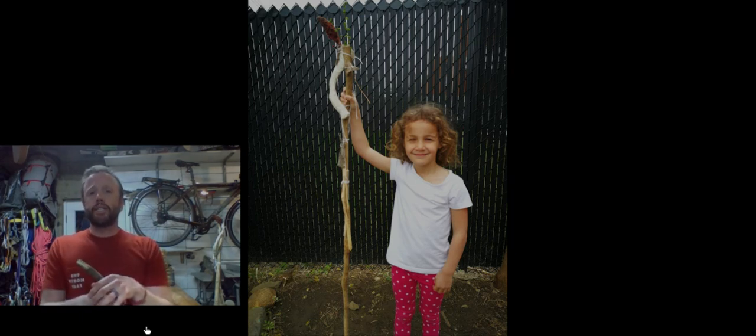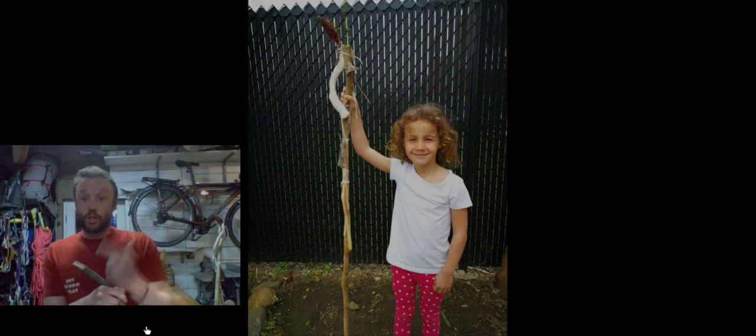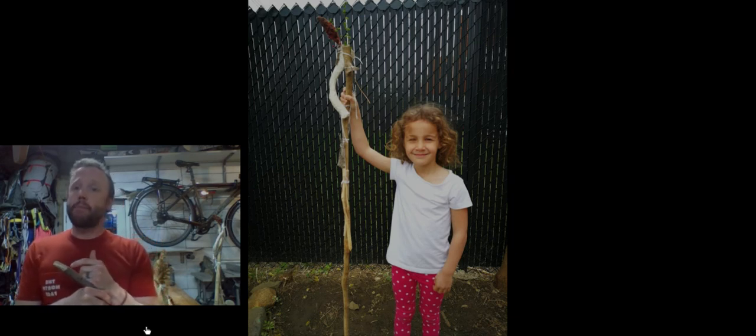So there you have it. Journey sticks, a really fun way to get outside, get creative, explore, and tell a story. It's a new way to tell a story, and another way to create a map or think of a map.